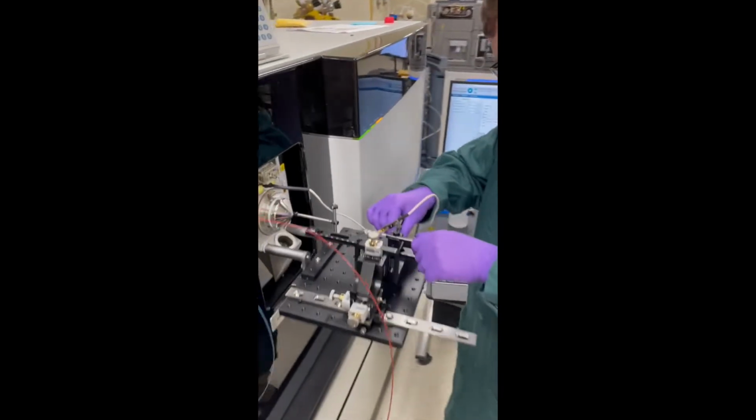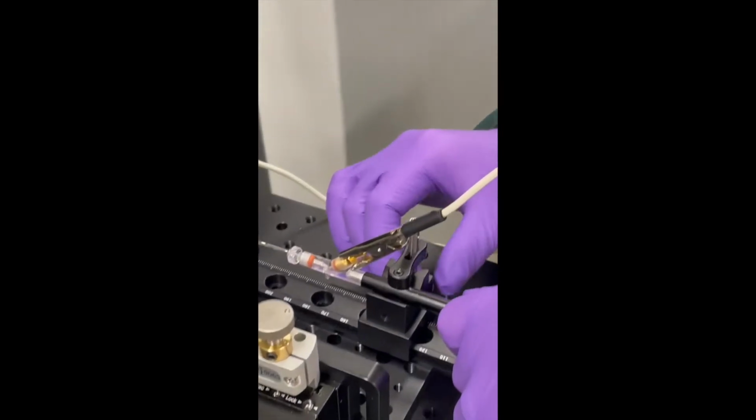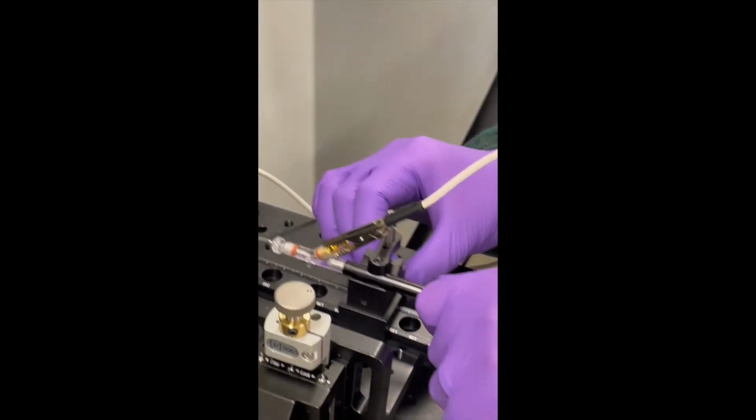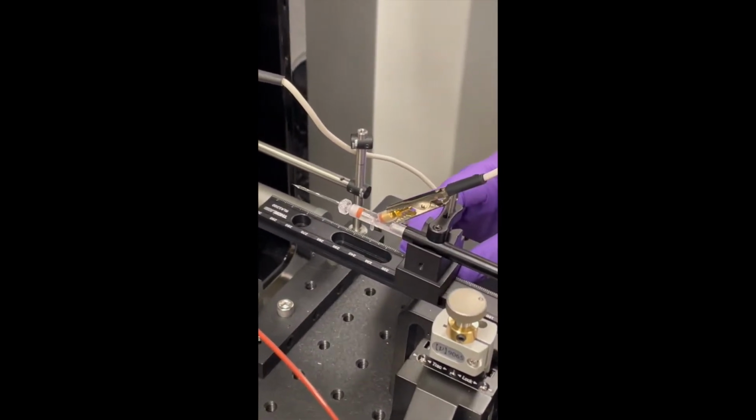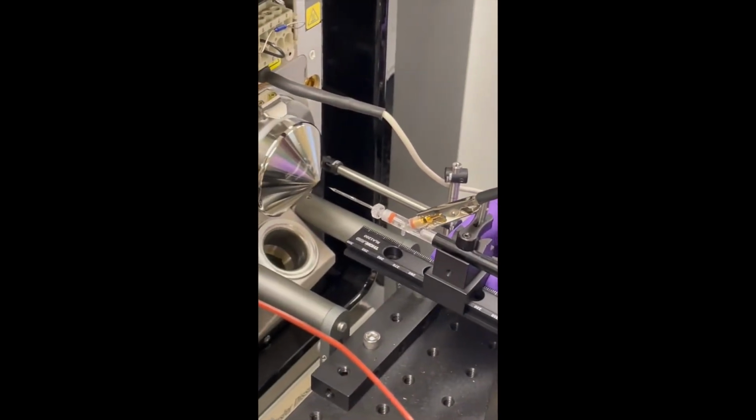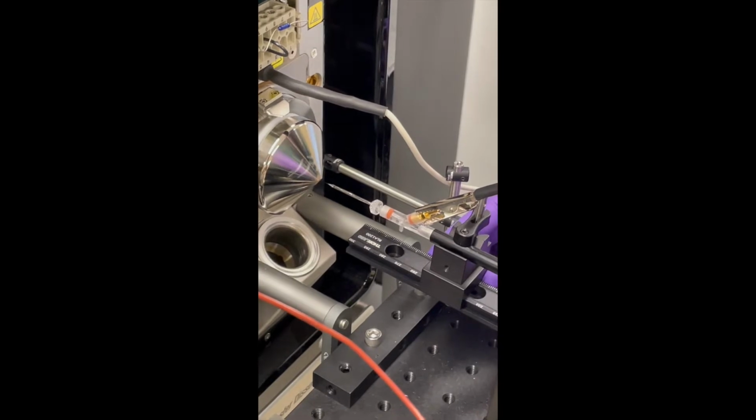As you can see, I load these tips, and then I can change the distance between the opening of the tip and the inlet to the mass spectrometer, giving me another variable I can control in my experiments.